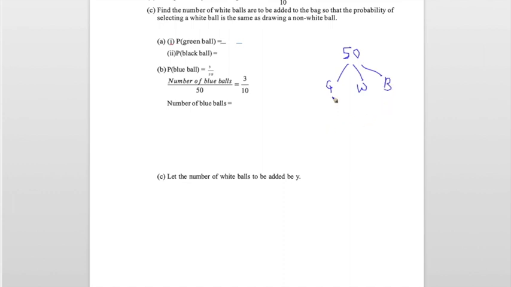And we are given that there are 16 green and x white. So the rest are blue. That means the blue is 50 minus 16 minus x.